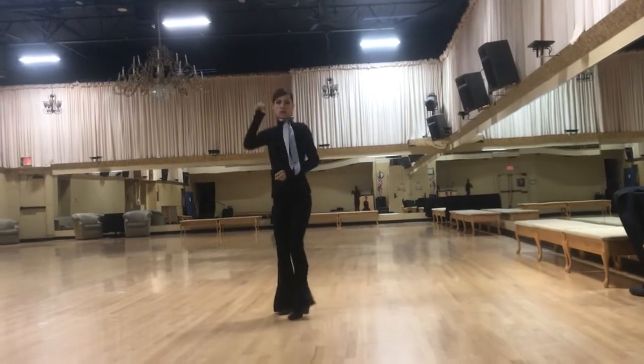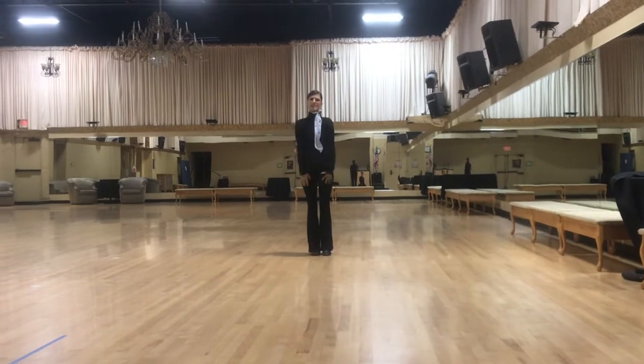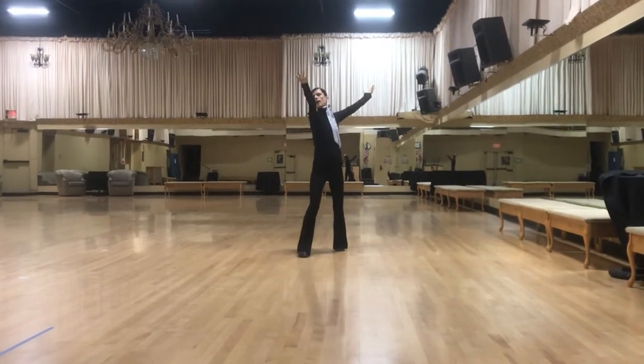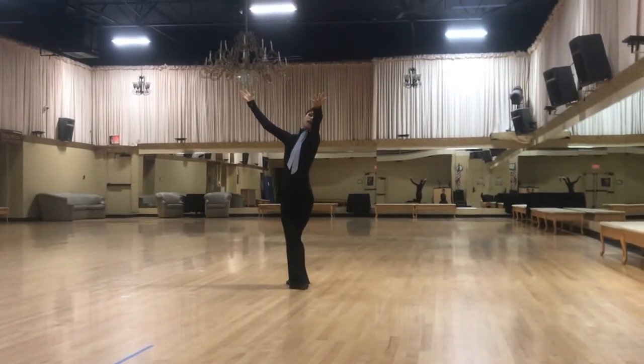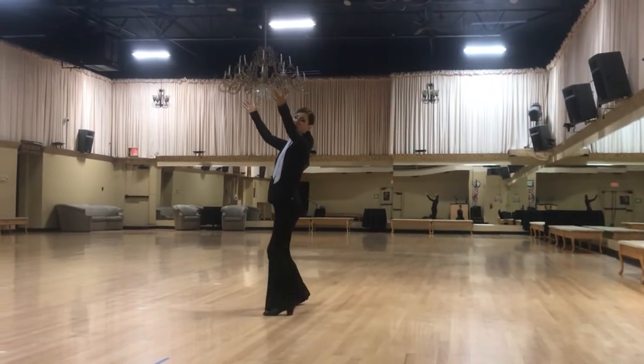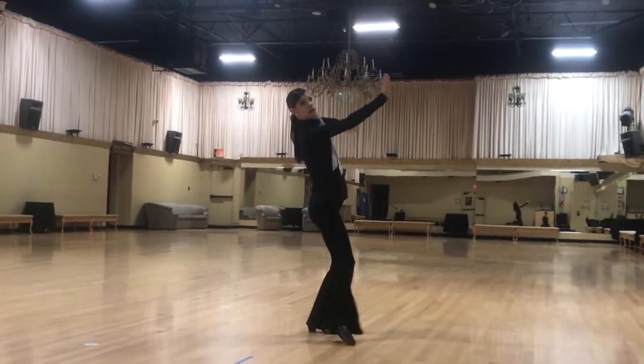Okay, ladies, I'm going to show down line of dance coming at you, same sequence, and I'll do slows and quicks. It's the same for the guy. So I'm doing a slow, quick, quick, quick, quick, quick, and quick, slow, and slow.